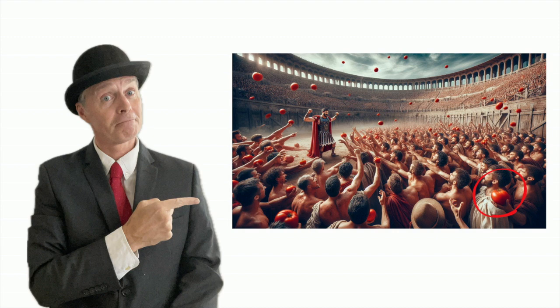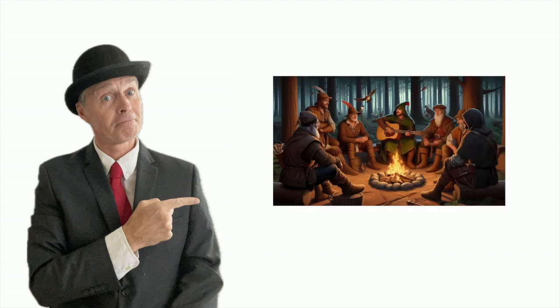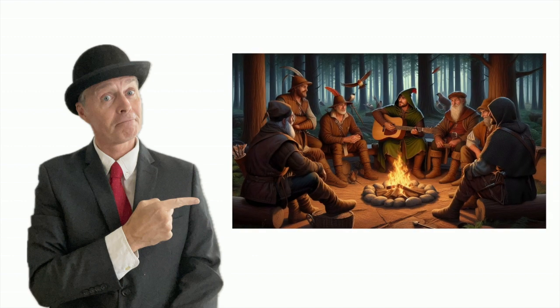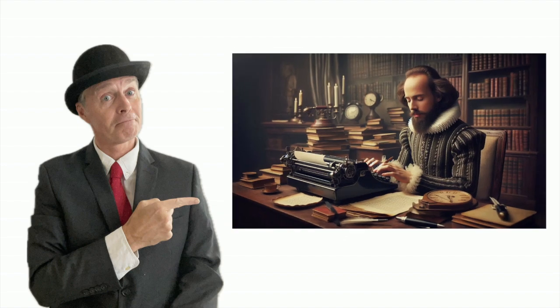What did you think? Did you spot the mistakes? Yes, that's right. I've included things that these characters simply wouldn't have had. Tomatoes didn't reach Europe until the 16th century. Sherlock Holmes would have had a gas lamp, not an electric lamp. Robin Hood would most probably have had a lute, not a guitar. Lady Jane Seymour wouldn't have had an alarm clock, and William Shakespeare would have used a quill pen, not a typewriter.